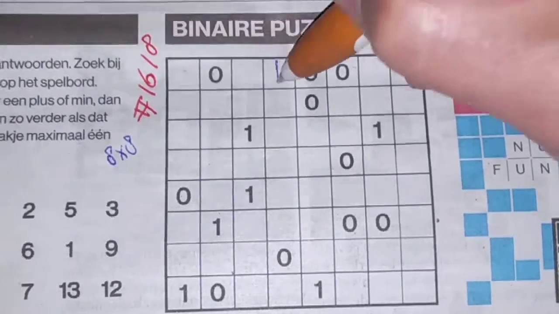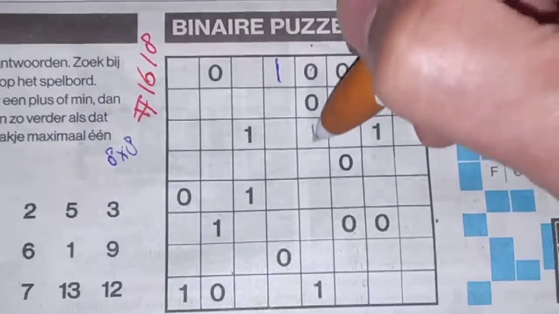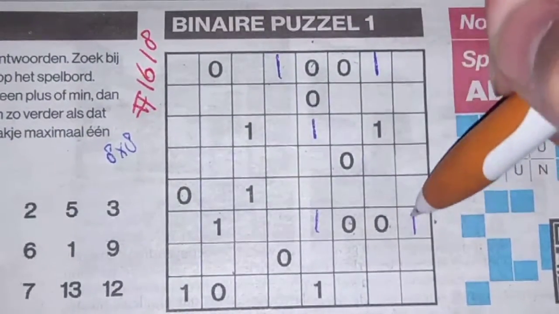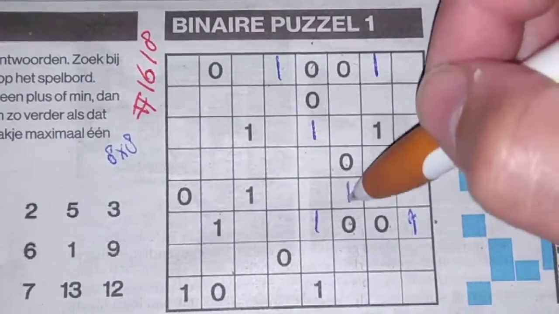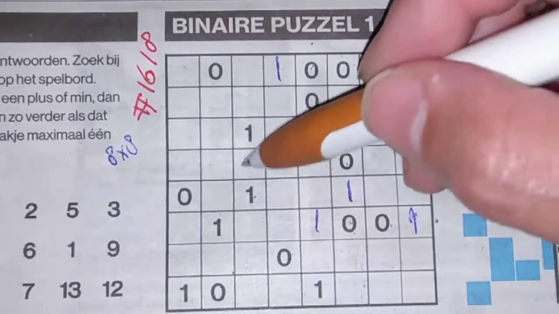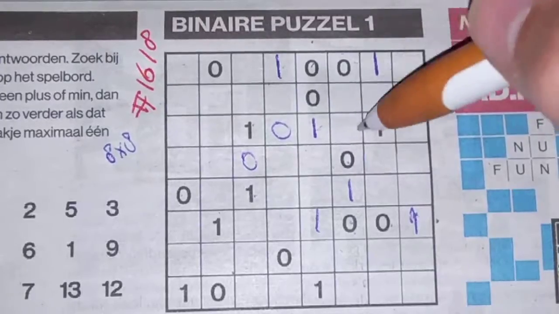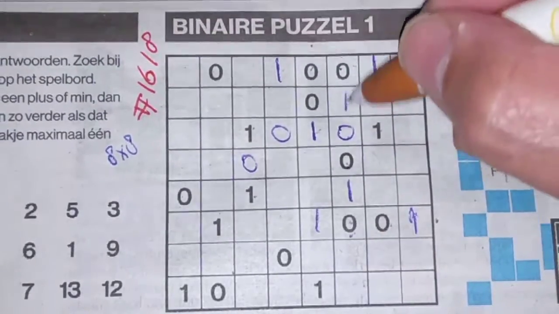Double O, then 1. Between 2 O's comes a 1. Between 2 1s comes an O. 4 O's, so the rest are 1s.